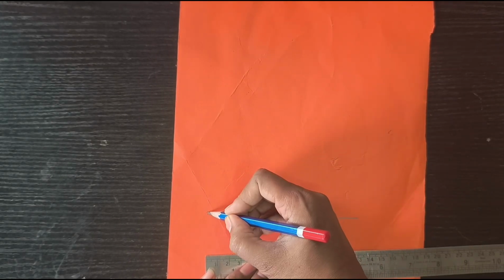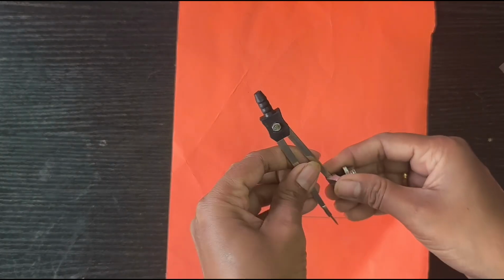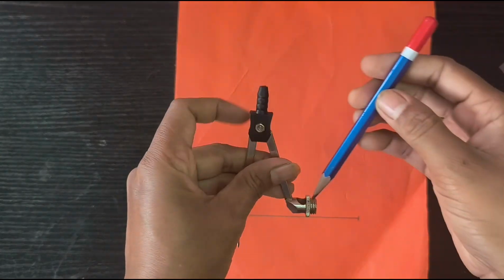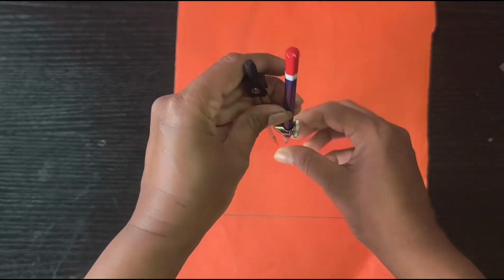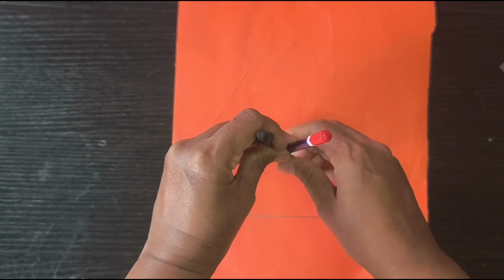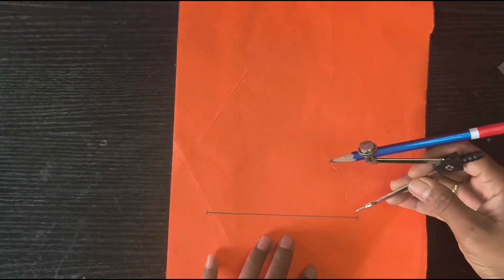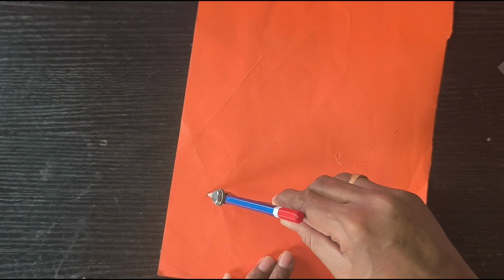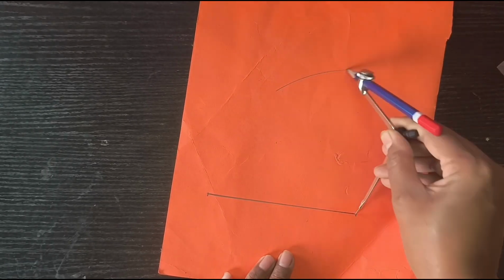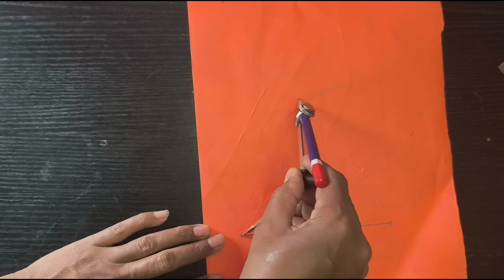Now take a compass. Place the pointed part on one end and mark an arc. Now repeat this on the other end.